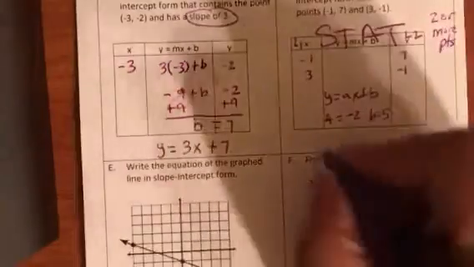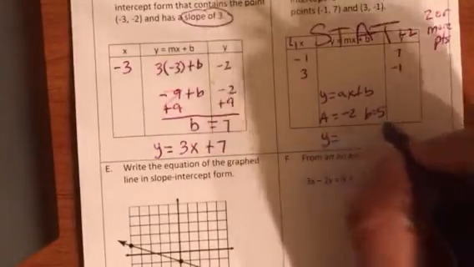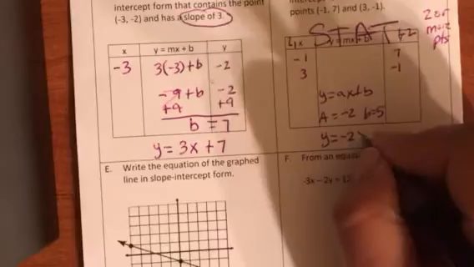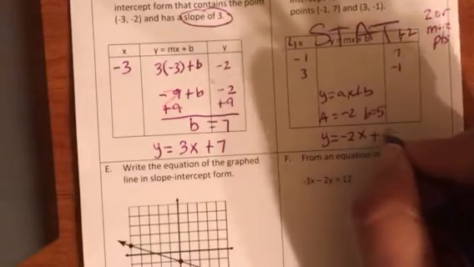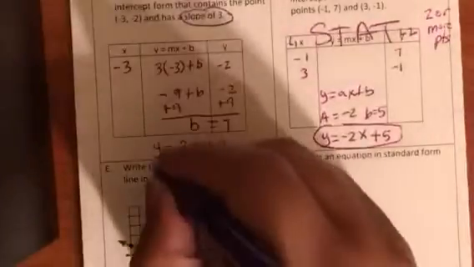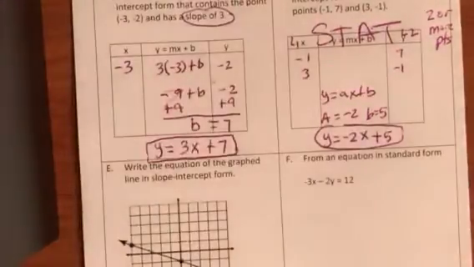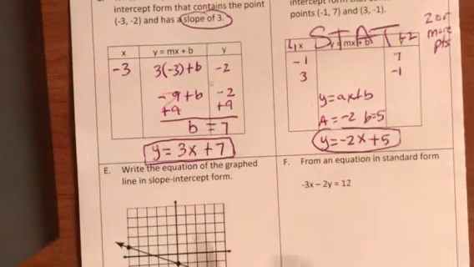So now I'm just going to write that equation down. So y equals a is -2, put your x, and then plus 5. And there's your answer. And I didn't box my answer here, but I should have. Alright, the last 2.